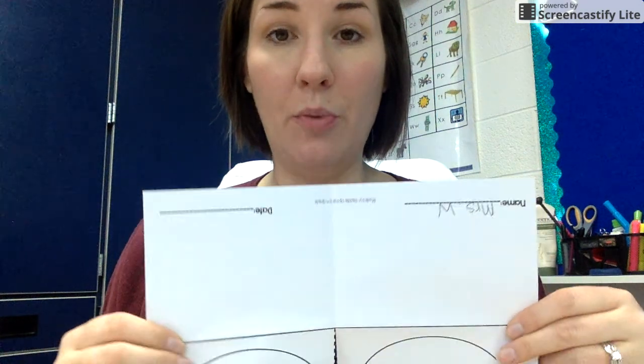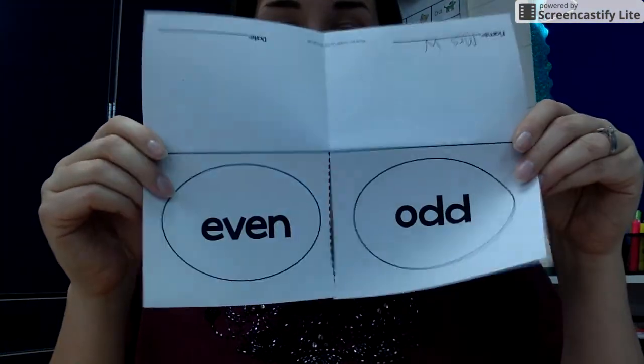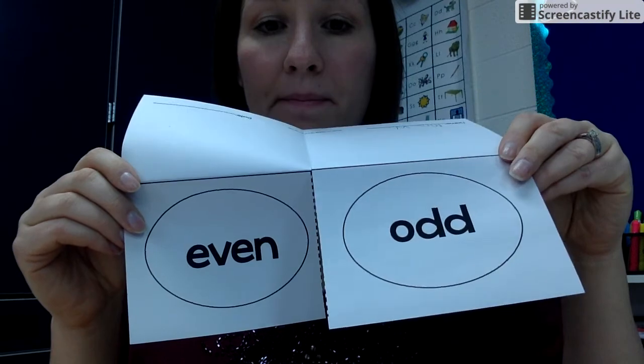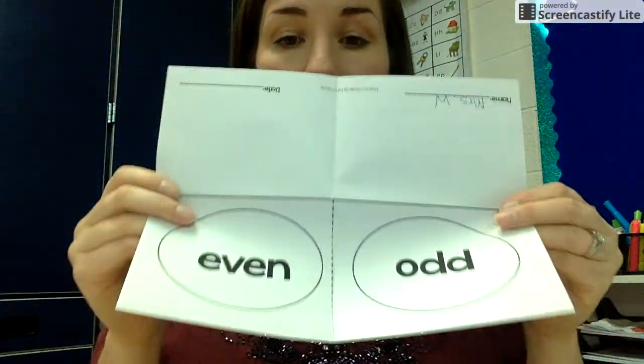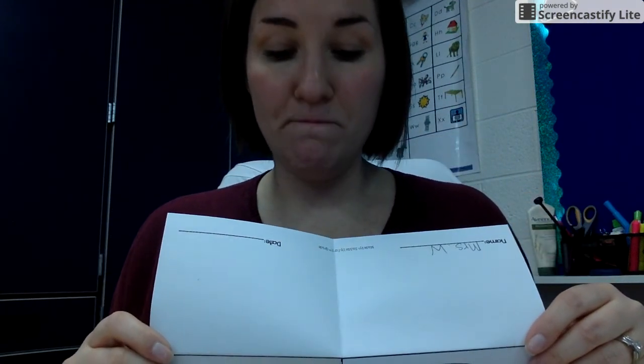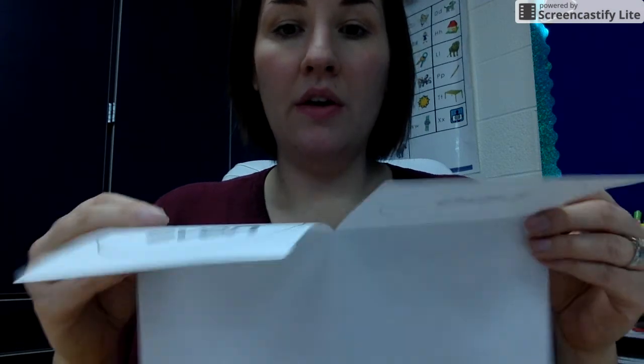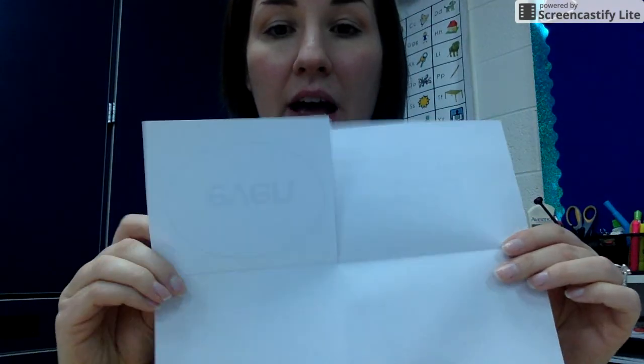I want you to go get your materials now and take just that step. So pause the video and make your flap just like this up the dotted line. When you finish that, you can press play again. Now that you have yours matching mine, I'm going to have you fold it so that it will make a book.